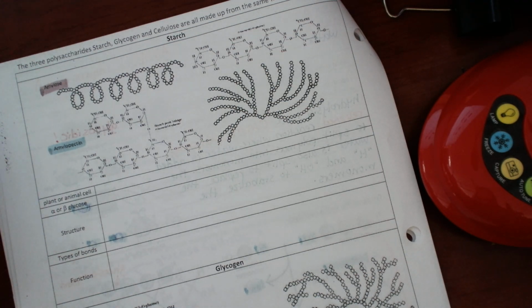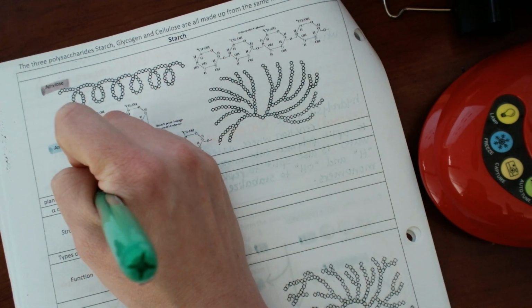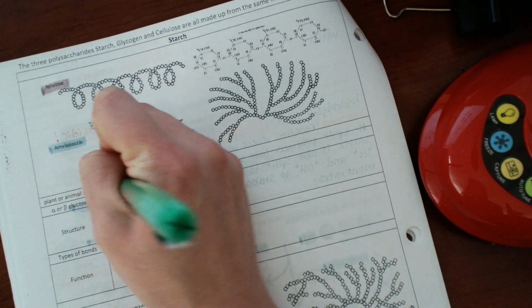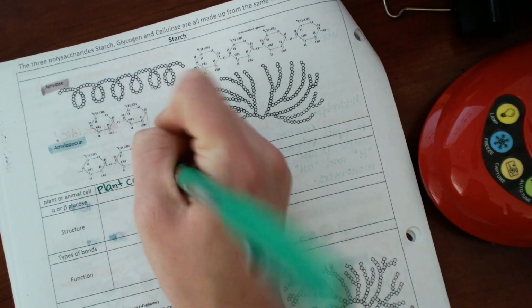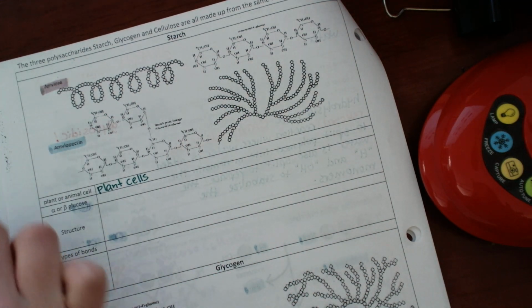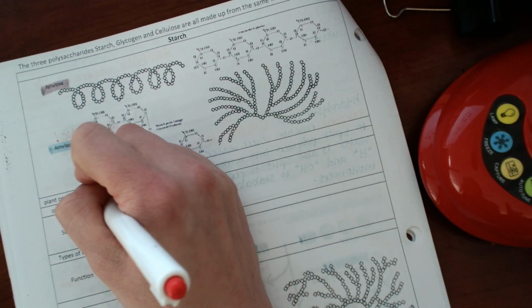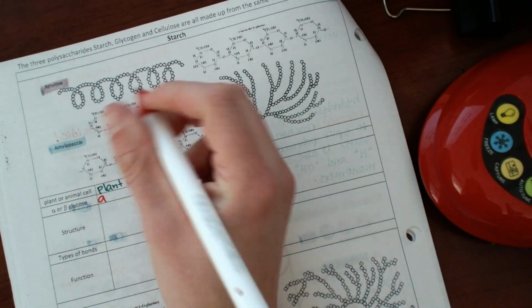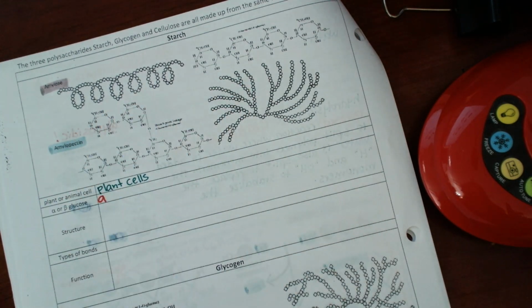There are some things that are the same about them or consistent. So they are both in plant cells. They both use alpha glucose. And then the structure is where they start to kind of differ.